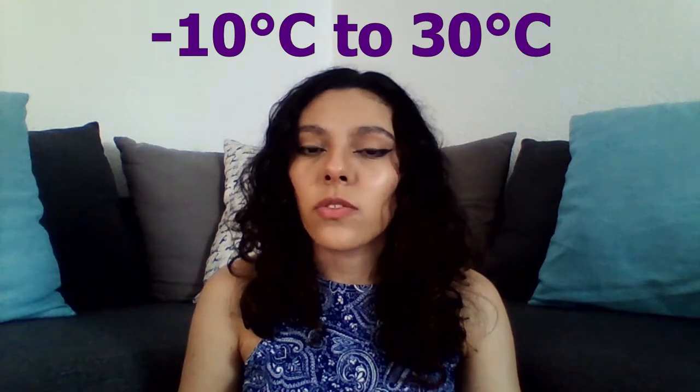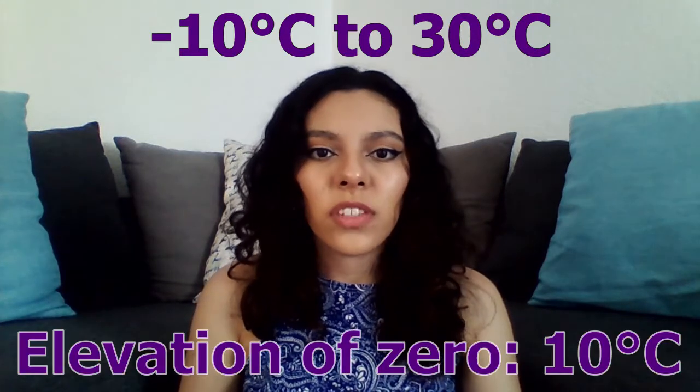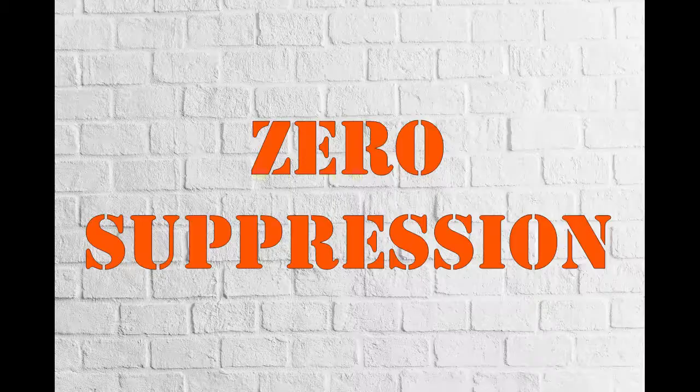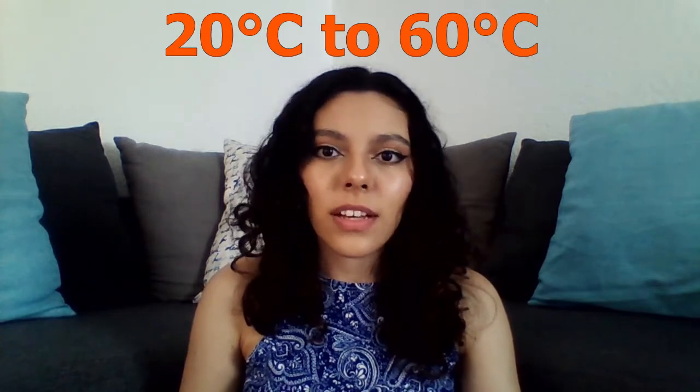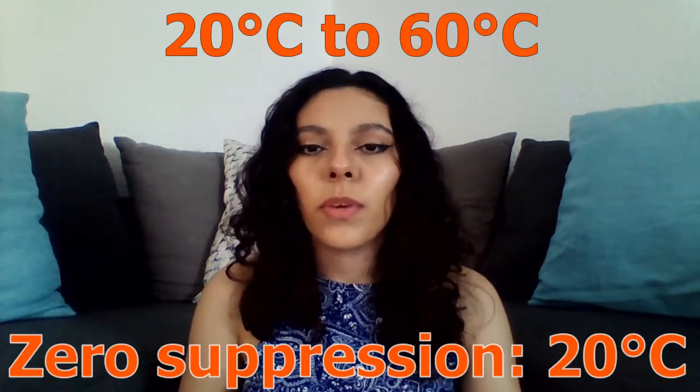The zero elevation is the quantity with which the zero value of the variable exceeds the lower value of the measuring range. It can be expressed in percentage values or in units of the measured variable. For example, in the range of minus 10 Celsius to 30 Celsius, the elevation of zero will be 10 Celsius. The zero suppression is the quantity with which the lower value of the measuring range exceeds the zero value of the measuring range. For example, in the range of 20 to 60 Celsius, the zero suppression will be 20 Celsius.